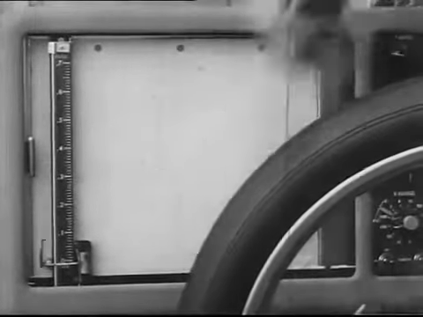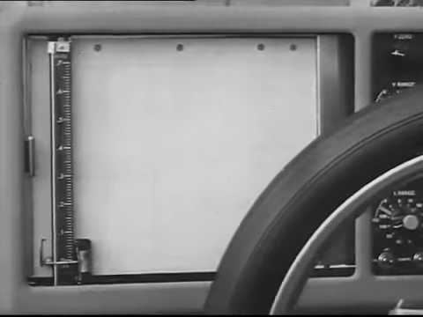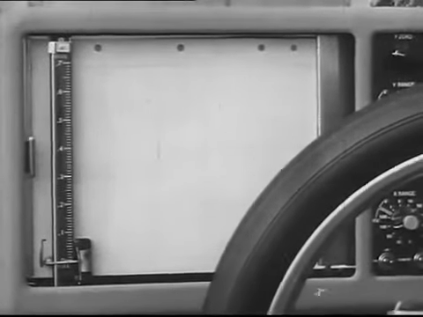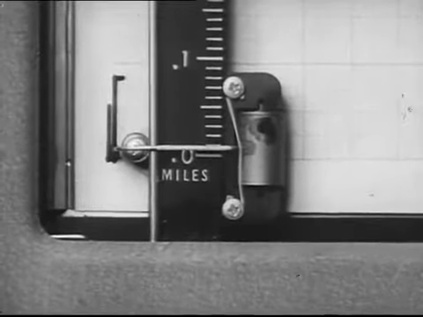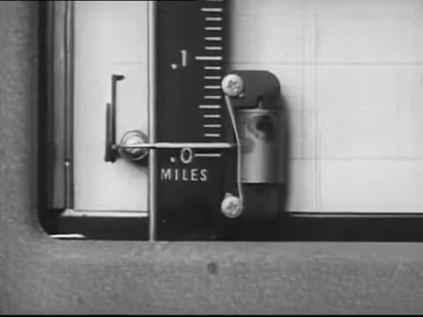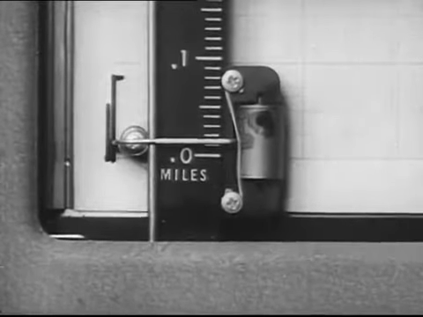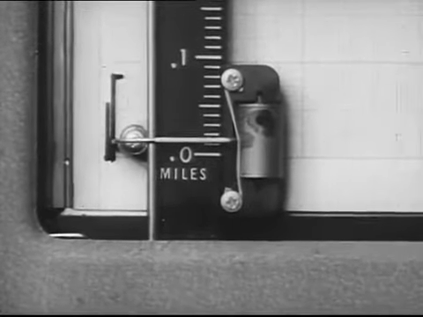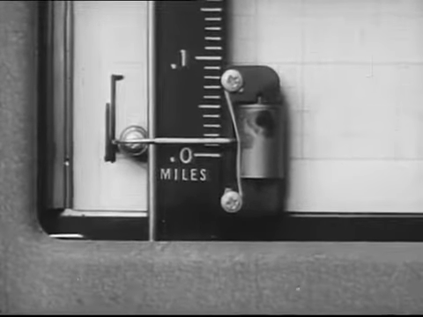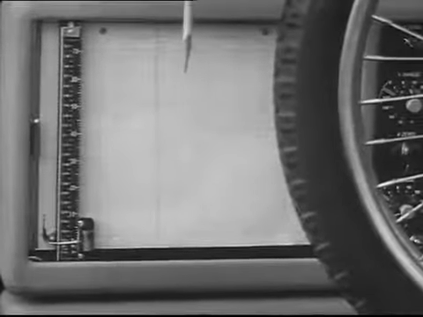Now notice what happens when I begin to rotate the wheel. If you watch carefully, you'll notice that the meter slowly rises. Of course, it doesn't go very far. It takes about 100 turns of the wheel to go a tenth of a mile. And now the wheel has stopped and the meter holds its reading, just like the odometer in a car, which registers miles.